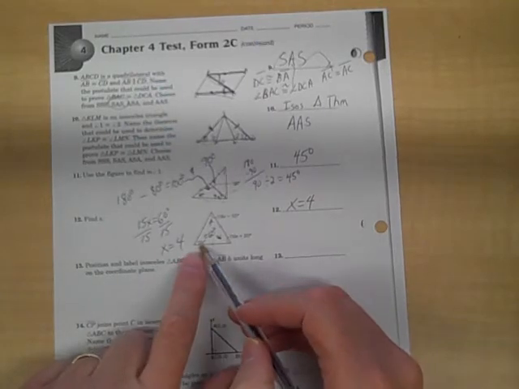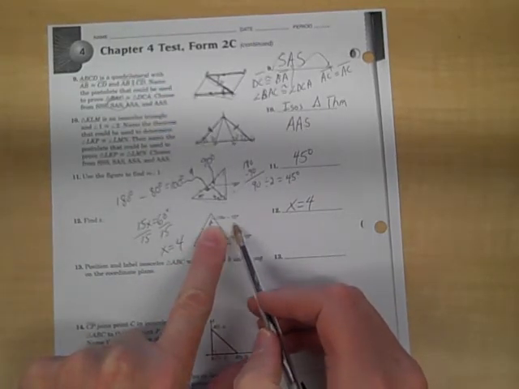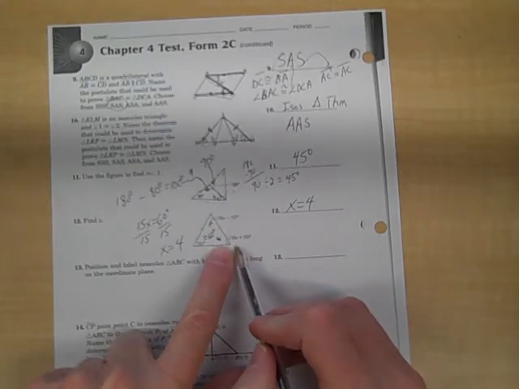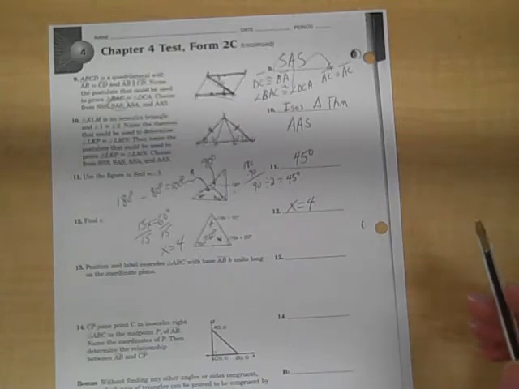I'm going to check real quick. 15 times 4 is 60. 18 times 4 is 72. 72 minus 12 is 60. 10 times 4 is 40. 40 plus 20 is 60. All right, so that does work.